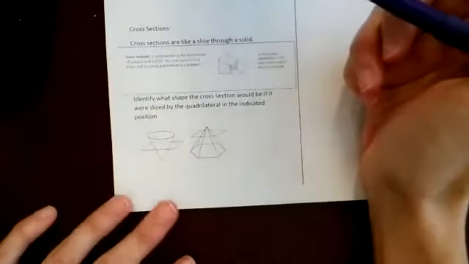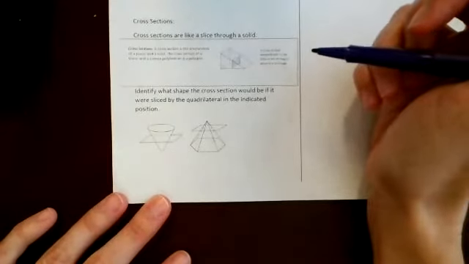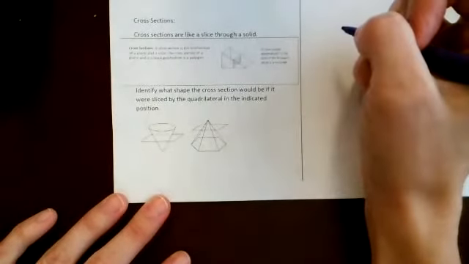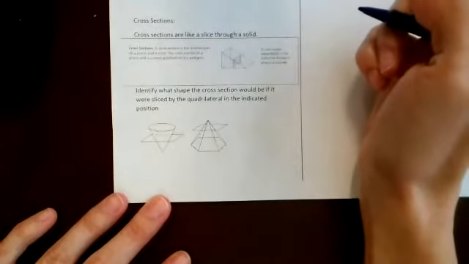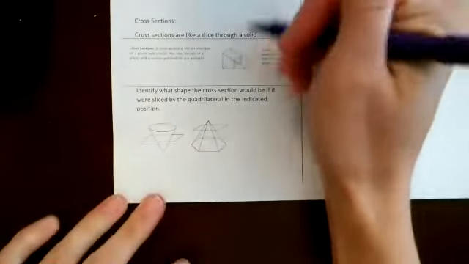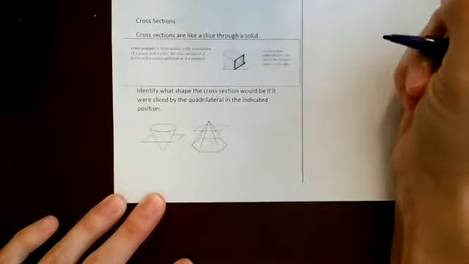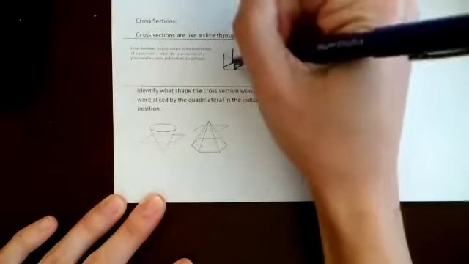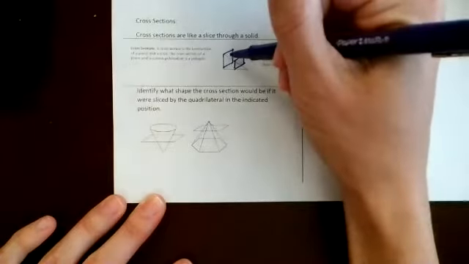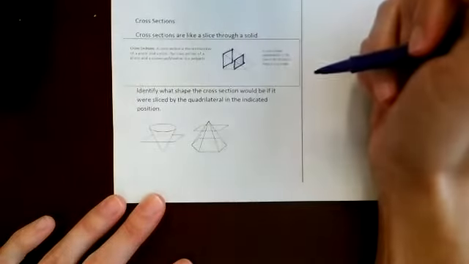Okay, cross sections. Cross sections are when you cut through a shape. Sometimes the shape that you're using to slice the solid might be parallel to the base. It might be perpendicular to the base. It might be on an angle. In this example, this is where the figure is cut. It is parallel to this side, so it's going to take on the shape of that side, and that side's a rectangle, so the cross section would be a rectangle.